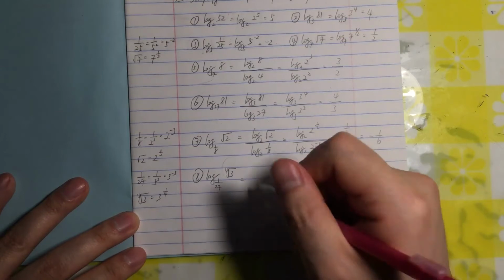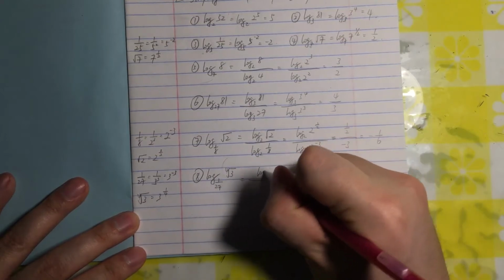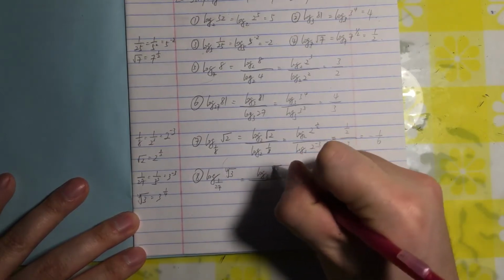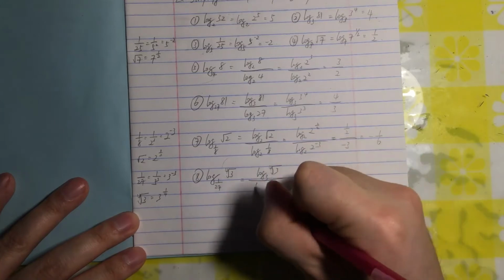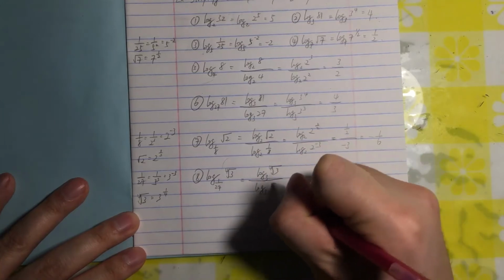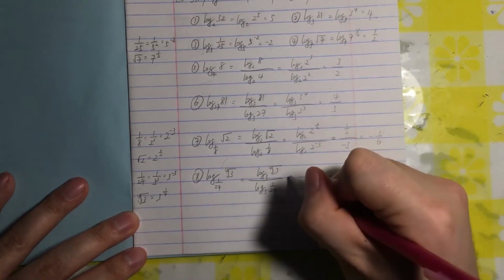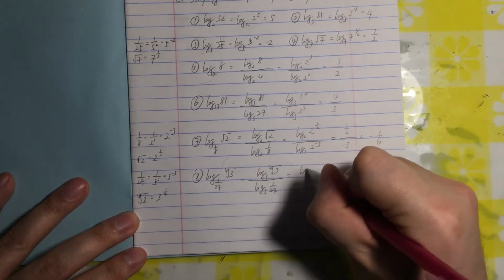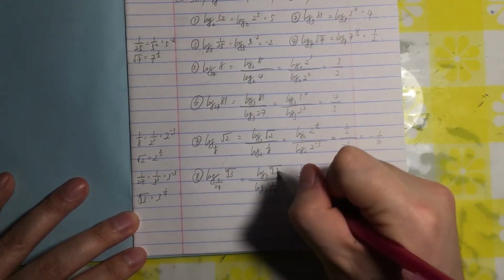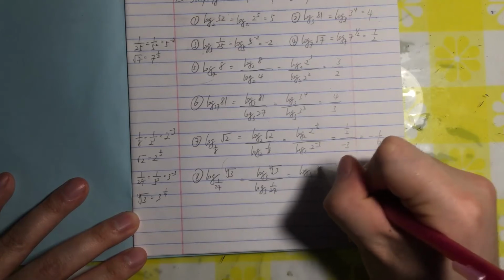Since it's easier to write both numbers using base 3, I can use the change of base formula, change both of them to base 3. So I get log base 3 of the 4 root of 3 over log base 3 of 1 over 27. Then in the numerator, the 4 root of 3 is 3 raised to 1 over 4.